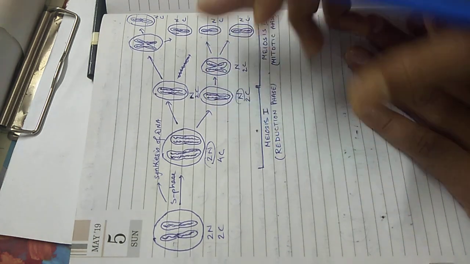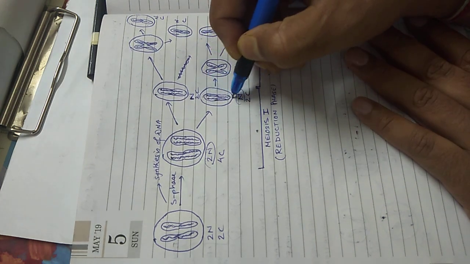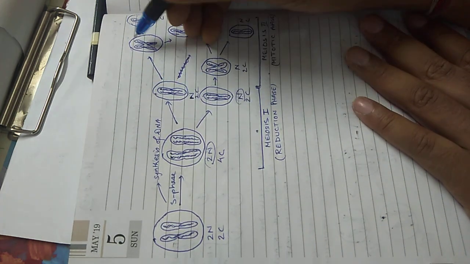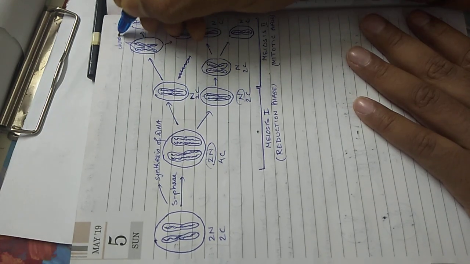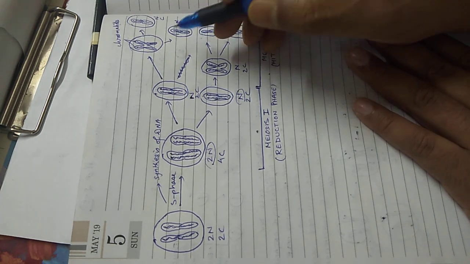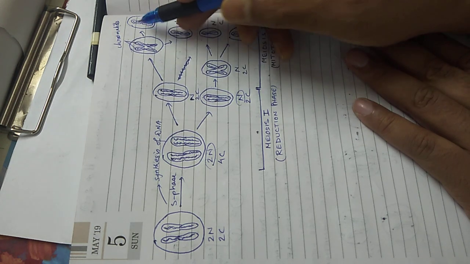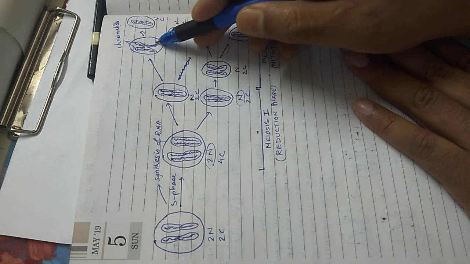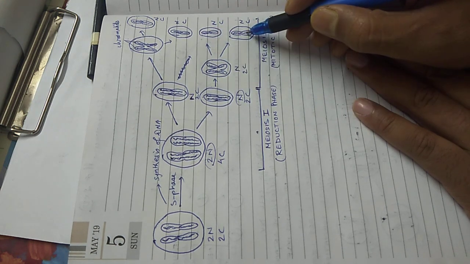Therefore, it undergoes a second division. In the second division, what happens? This chromosome will split longitudinally, and this will split longitudinally. They will form two chromatids each, and each cell will divide into two cells. Suppose this chromatid is going here, this chromatid is coming over here. This chromatid is going there, this chromatid is coming over here.